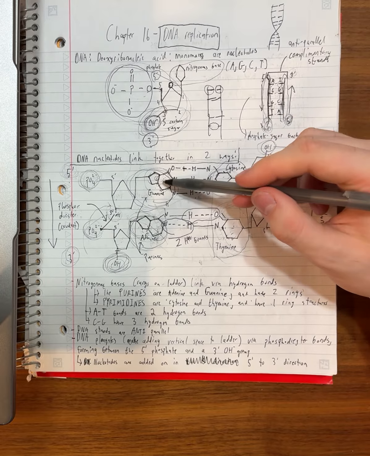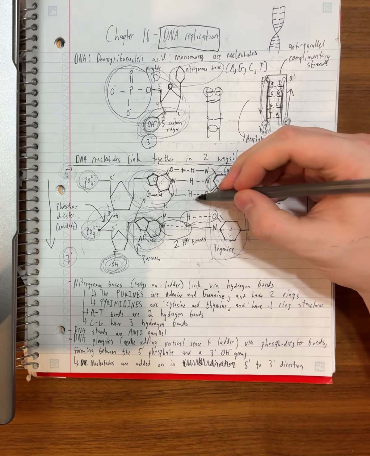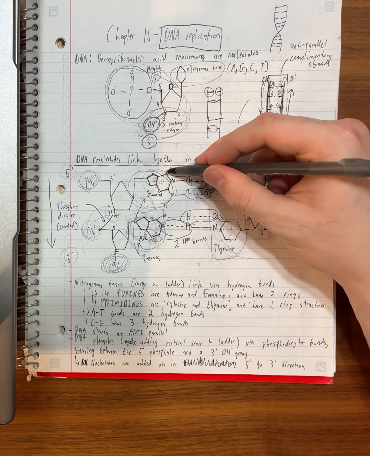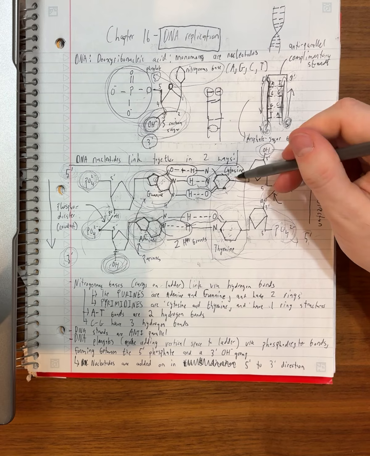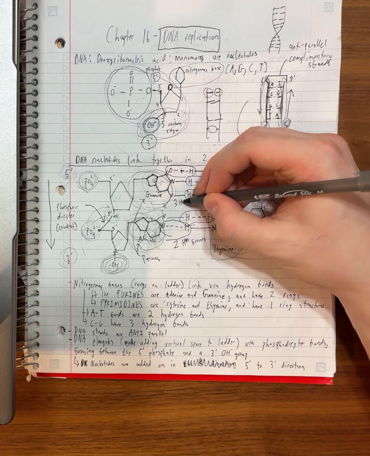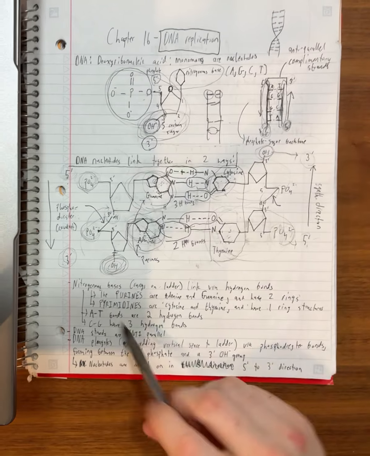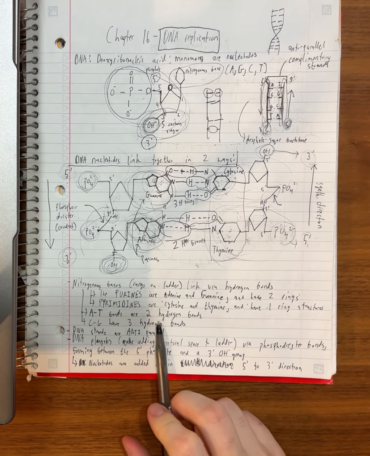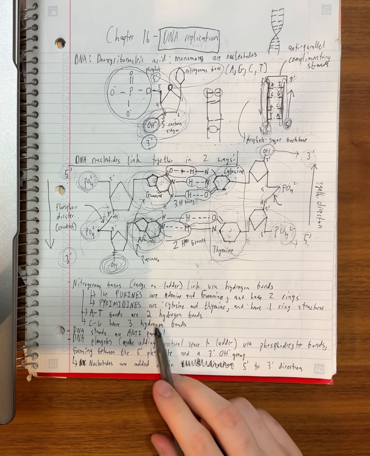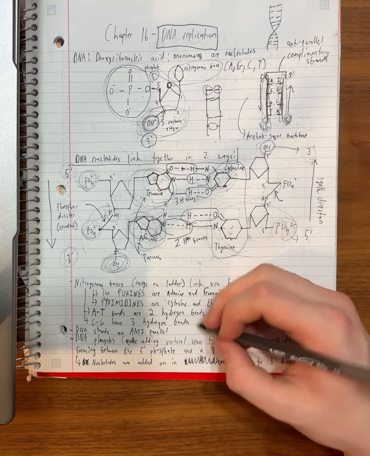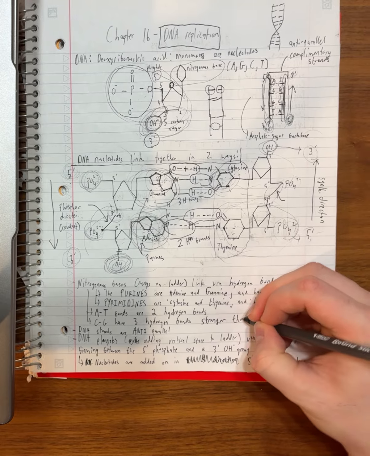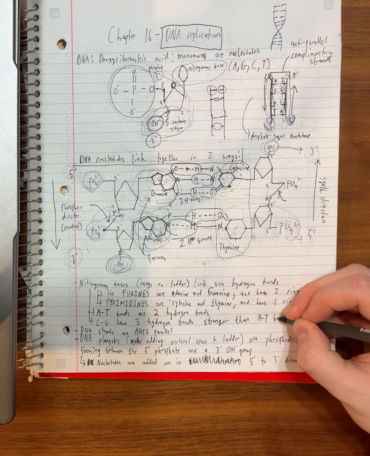But the cytosine-guanine bond has 3 hydrogen bonds. Okay, so cytosine-guanine has 3 hydrogen bonds. And I wrote that down here as well. So AT has 2 hydrogen bonds and CG has 3 hydrogen bonds. That means this CG bond is actually stronger than the AT bond.